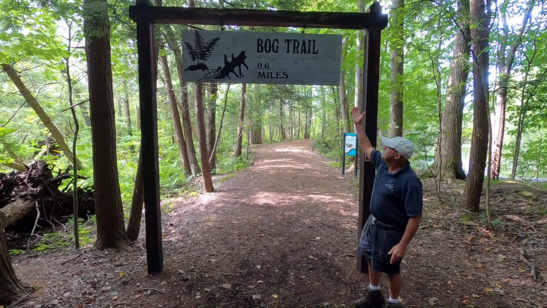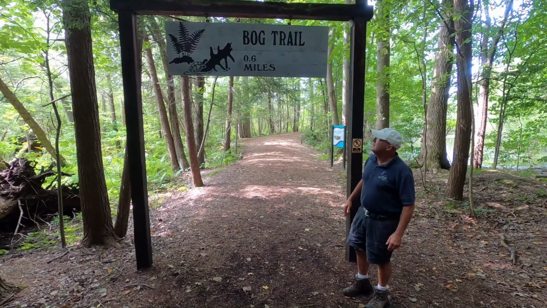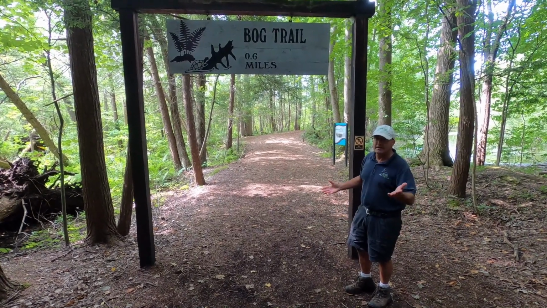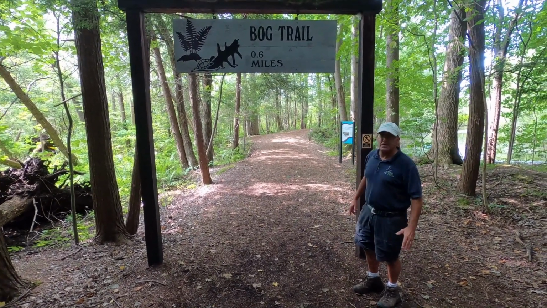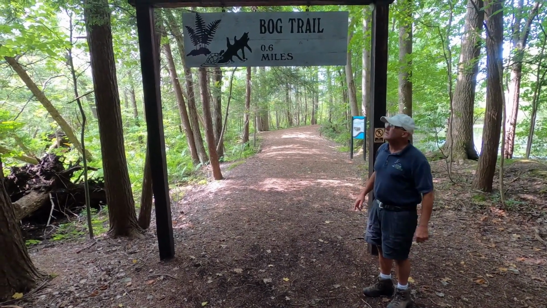All right. One of the most popular trails at Beaver Lake, the Bog Trail. And a lot of interesting ferns. Obviously, it's a wetland, so we're going to look at some wetland ferns up on the Bog Trail. And again, these can be all viewed right from the boardwalk. So let's head up the Bog Trail.